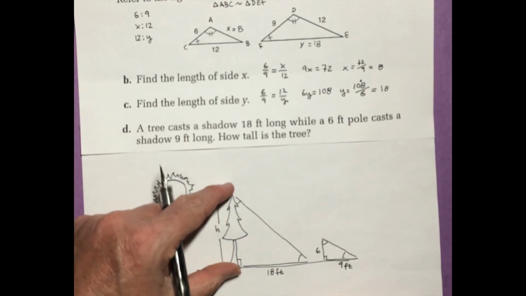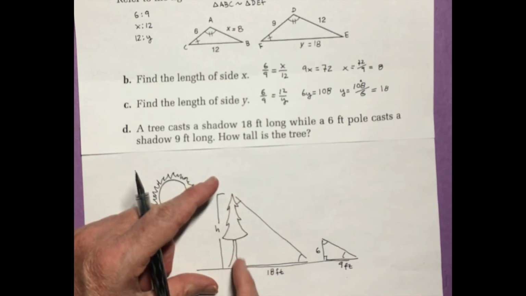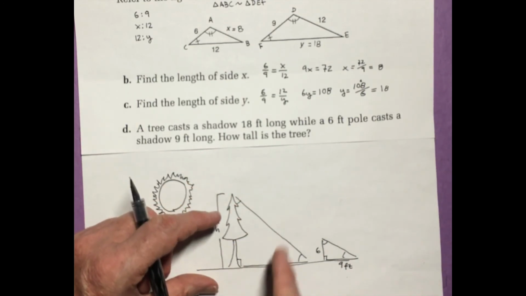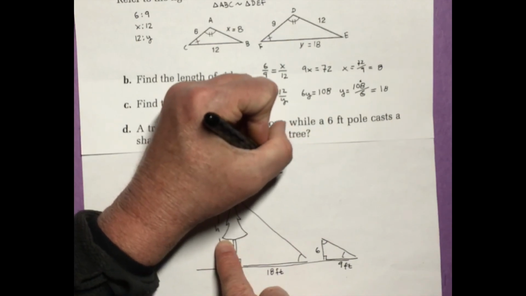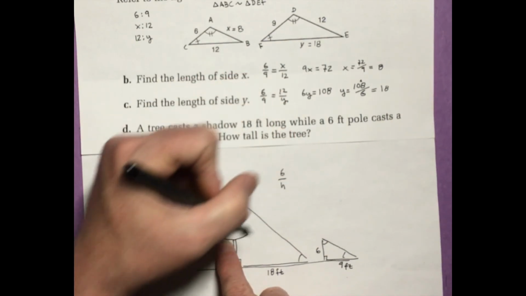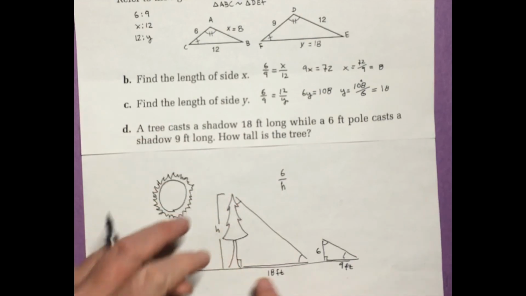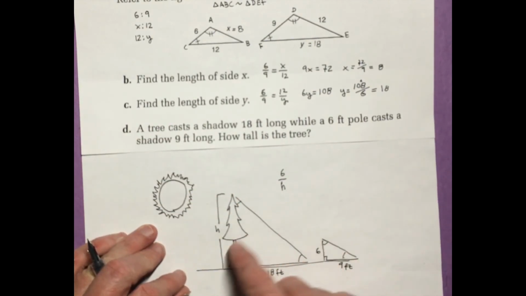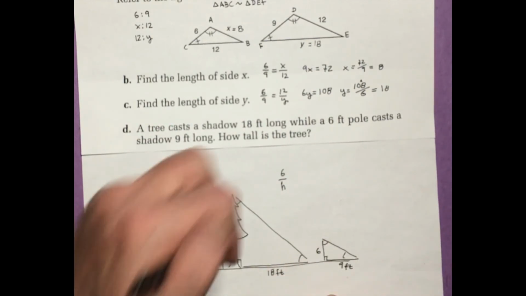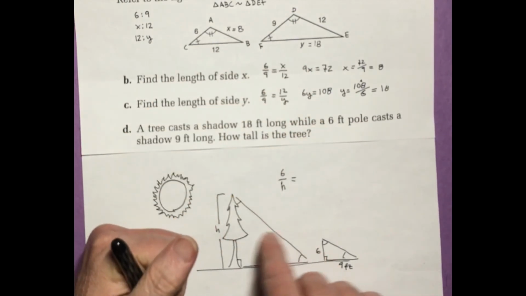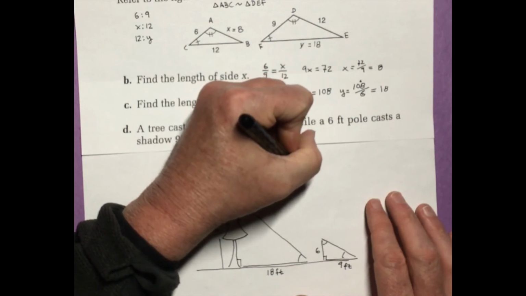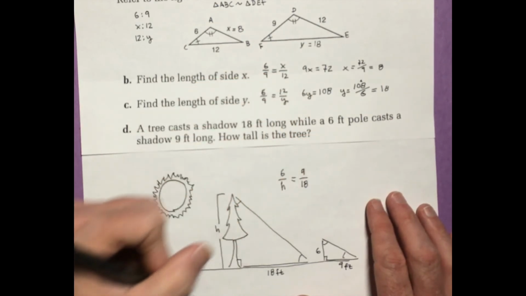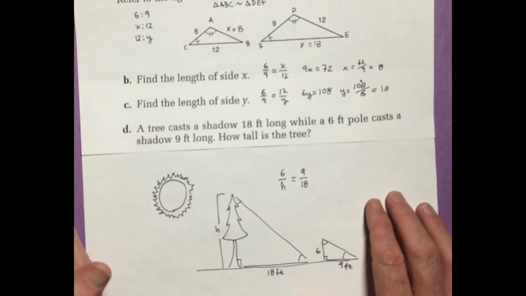Well, the tree represents this side of the triangle, doesn't it? And since they're similar, I can set up a ratio. I can say that 6 is to H. Again, I went from this triangle to this triangle, going this direction, so I have to make sure I maintain the direction. So 6 is to H as 9 is to 18. Now I just have to solve for H.